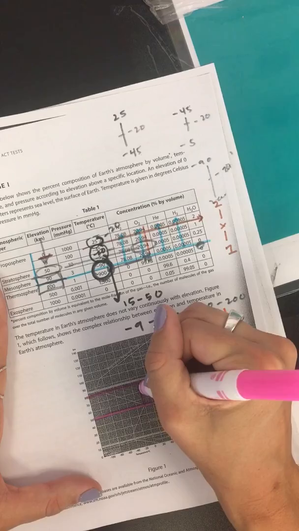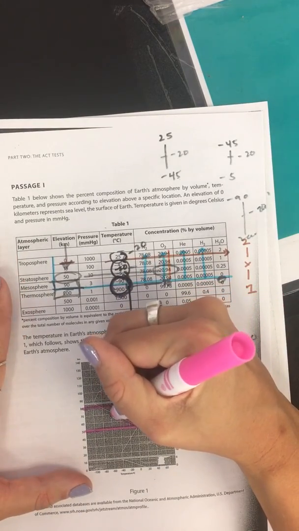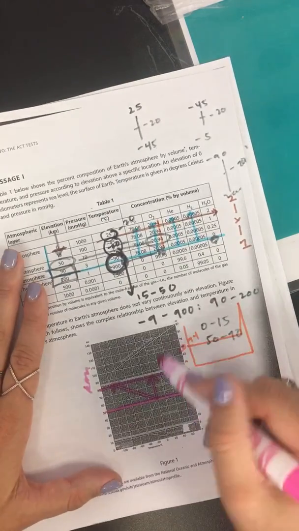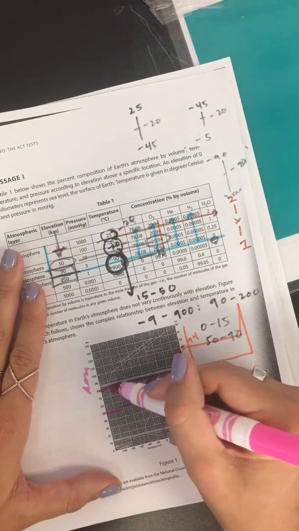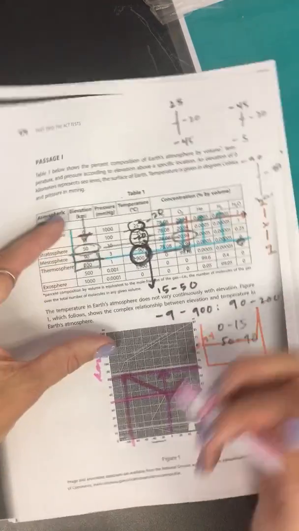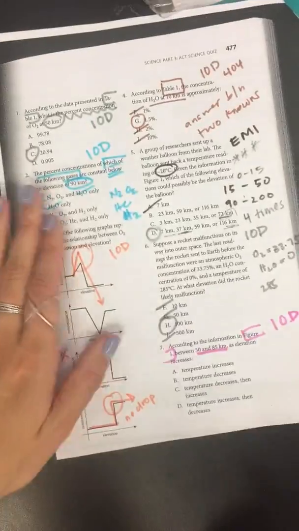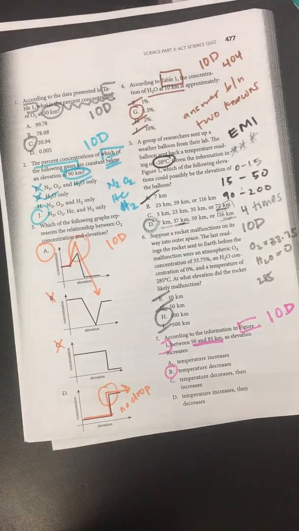As elevation increases, so as we go up the graph, what does the temperature do? Increasing the elevation, because that's the kilometers on this side, the temperature is doing what? It goes from 0 to negative 90. That's a decrease, so the temperature is decreasing. And that's a wrap.